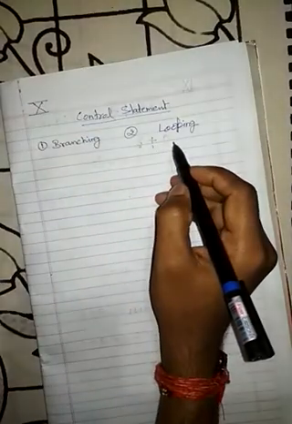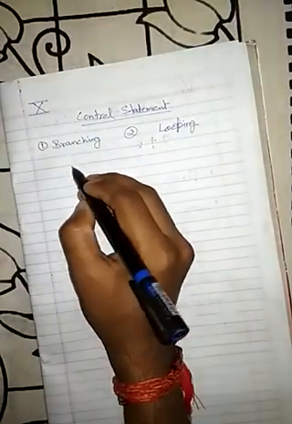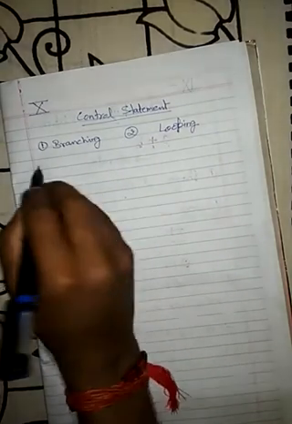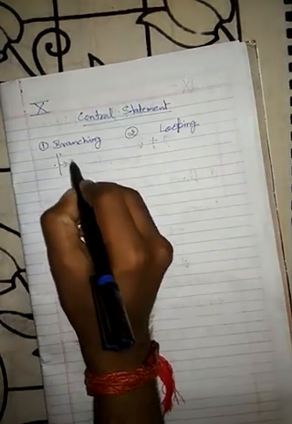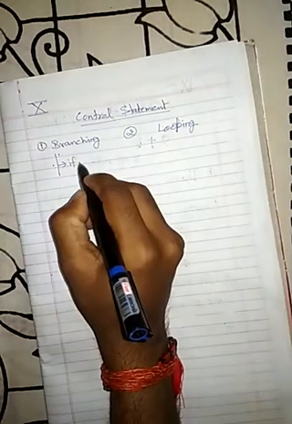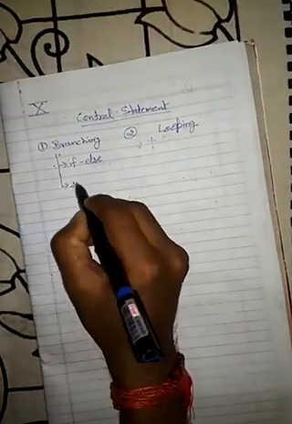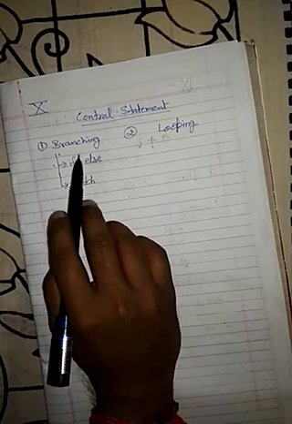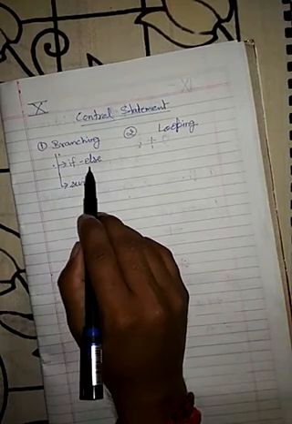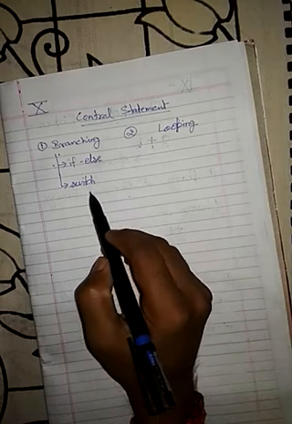Branching is again divided into two basic categories: if or if else, and switch. The branching statement has two basic statements. The first one is if else and the second is switch case.